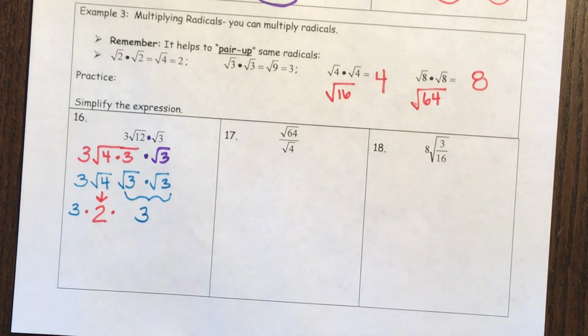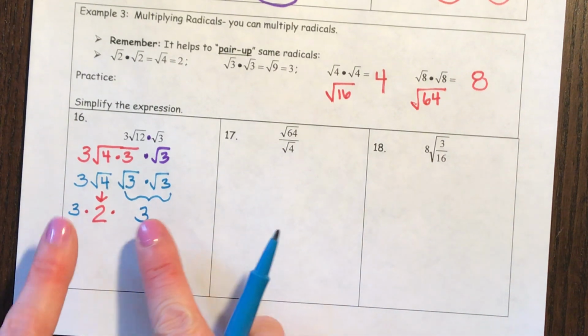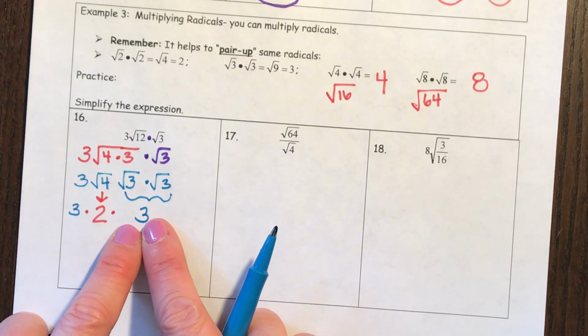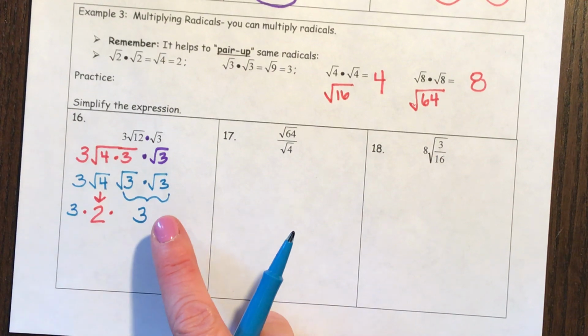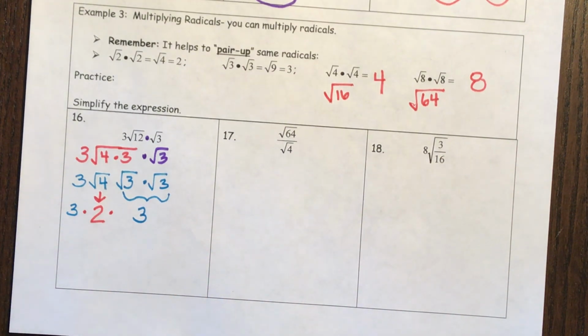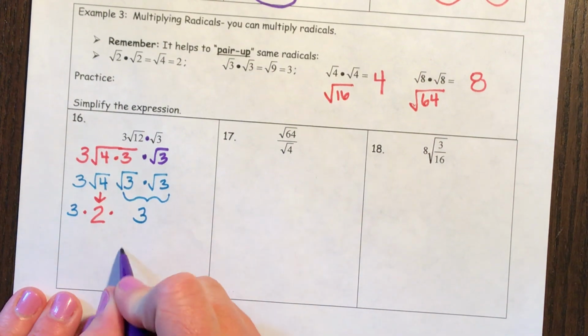Now, I don't have any more radical signs. So because these are all alike in their term, they're all whole numbers, they're integers, I can multiply them together. 3 times 2 is 6, and 6 times 3 is 18.